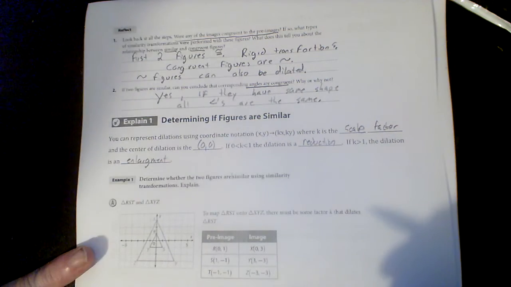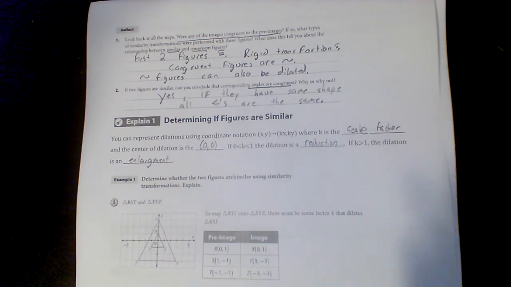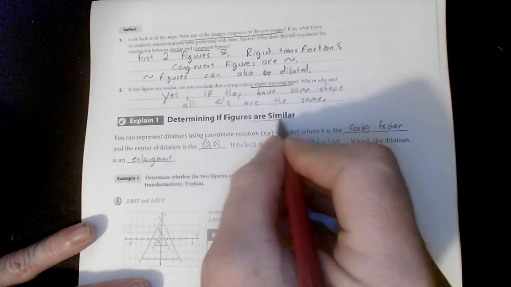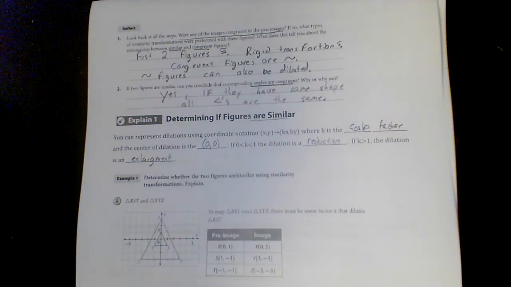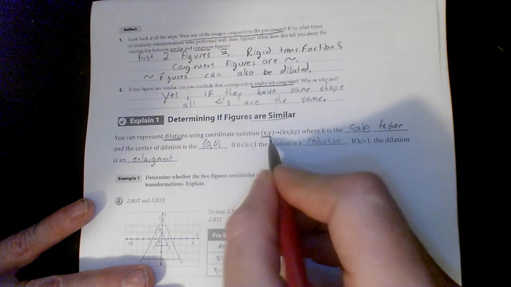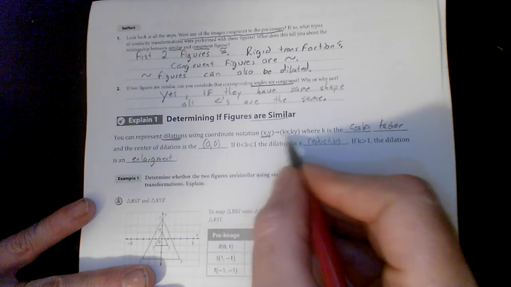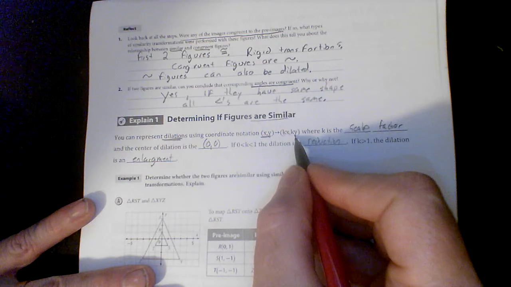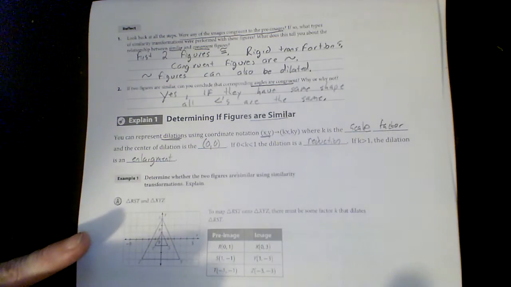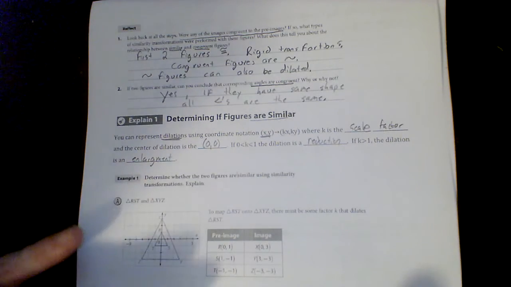Alright, continuing here on similar figures, page 1.5. We're going to determine if figures are similar, and if they're the same size and shape, it makes it really easy, but sometimes they change size and shape. So if we use a dilation to change something, usually you take the original figure, and as long as the two values of x and y are multiplied by the same amount, like if x is 3 times the original x and y is 3 times the original y, then it's grown equally. It hasn't grown at a skewed rate.